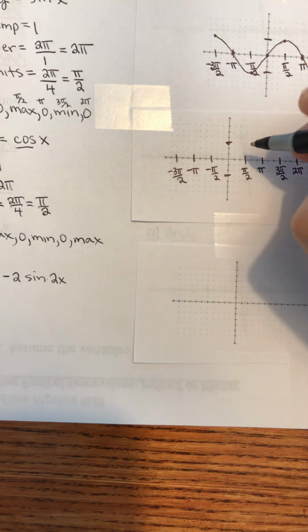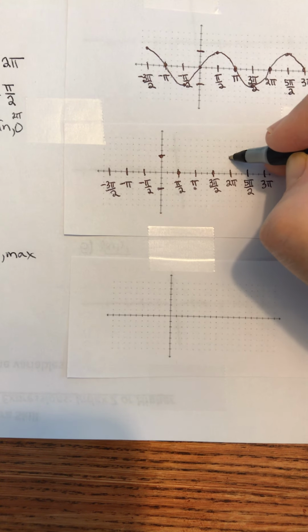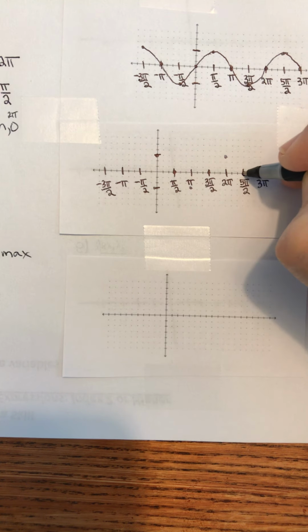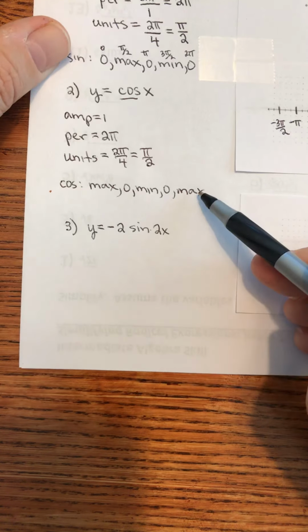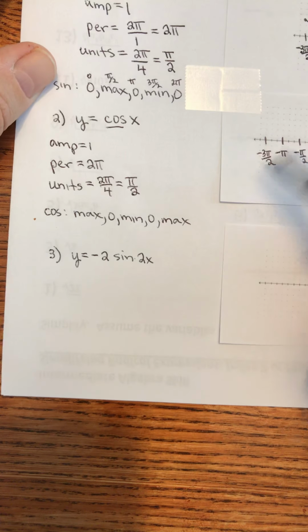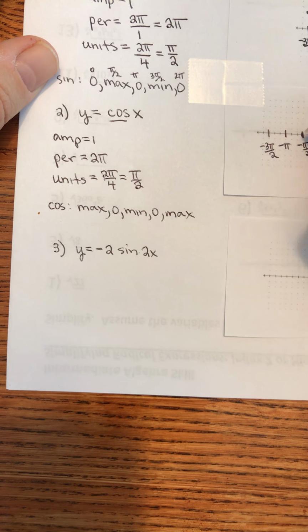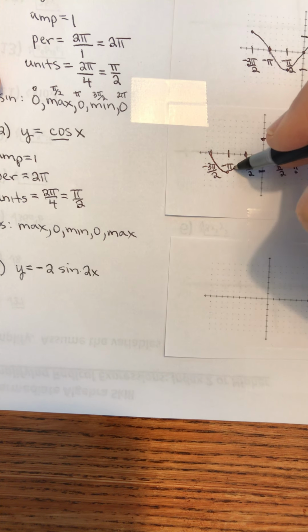Okay, so max, 0, min, 0, max, and that pattern just keeps going on. Max, 0, min, 0, max, 0, min, and in the other direction I just go backwards from this. I'm already at the maximum, so then I go to 0, so just go backwards. So the cosine curve looks like this.